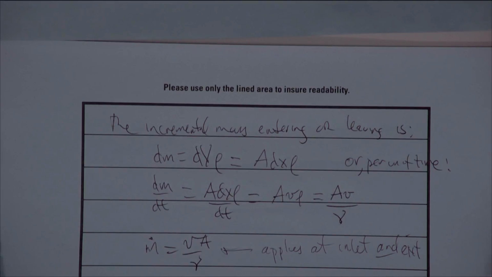If I have a pump, there's going to be a certain mass flowing in with its own characteristic velocity and area and thermodynamic state, specific volume, right? And it's going to have its own characteristic outlet conditions. You should not assume that the inlet and the exit conditions are going to be the same. They're definitely not going to be the same.